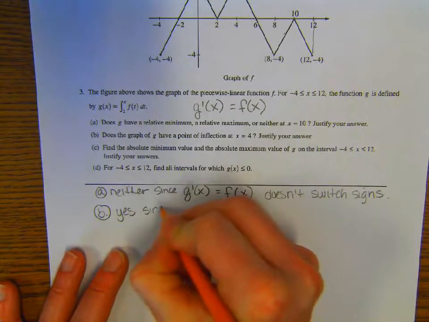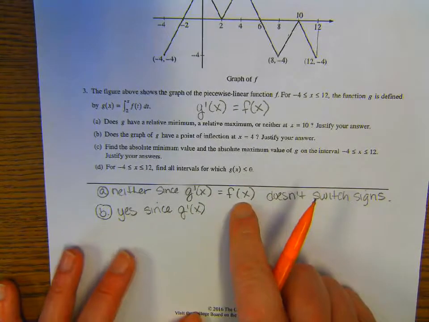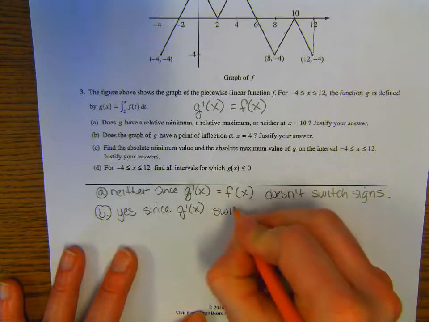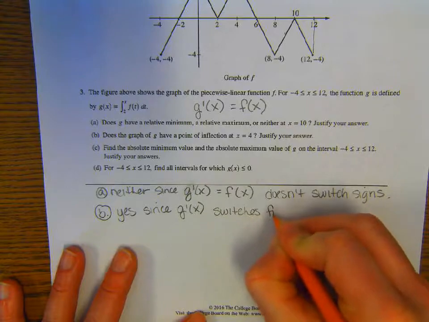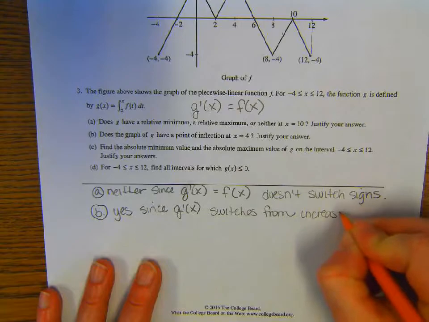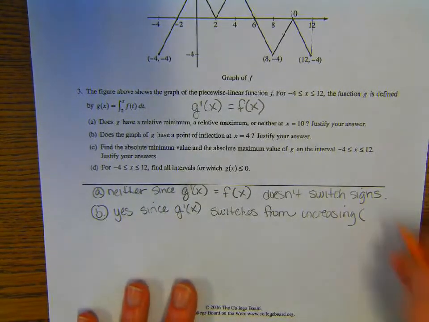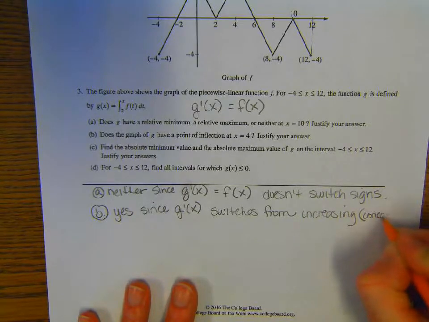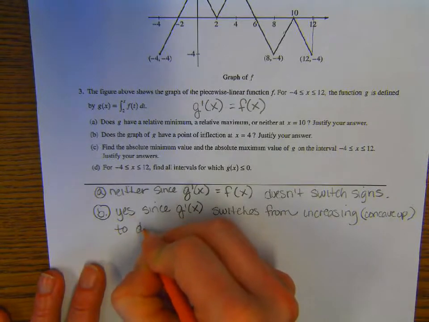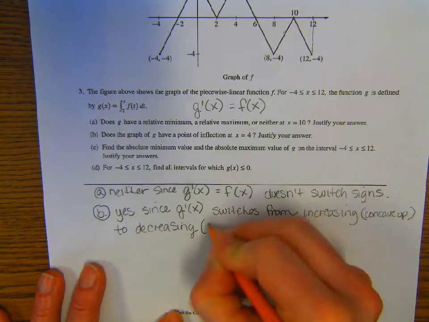Since g prime of x, and as long as I stated it earlier, I'm good, switches from increasing, and so that I'm going to put in parentheses there, I understand that means concave up, to decreasing. So then it's now concave down.